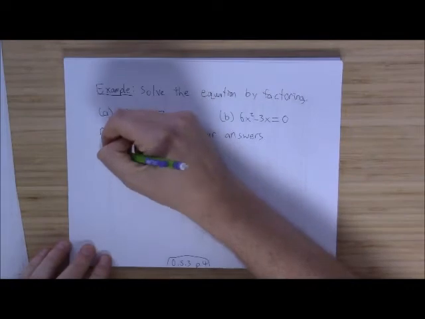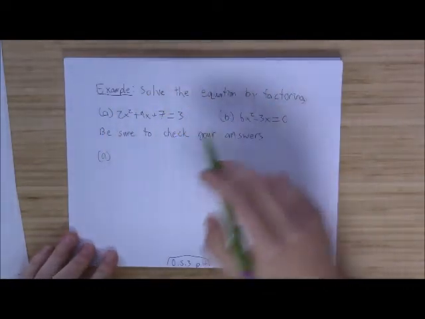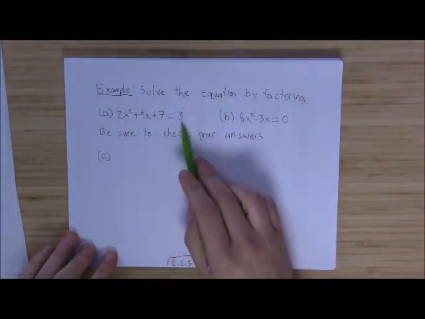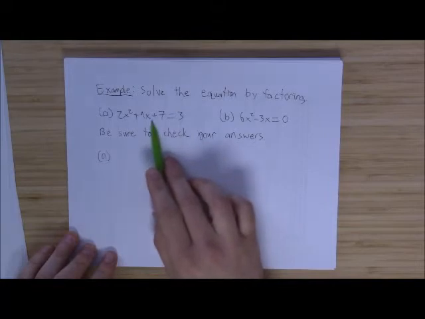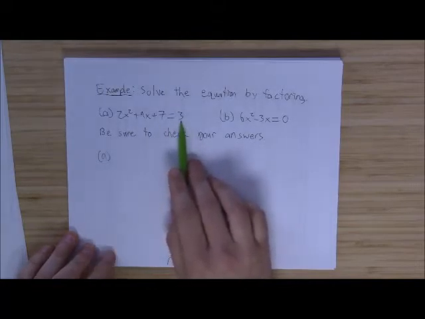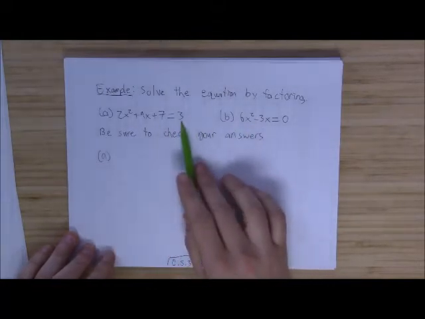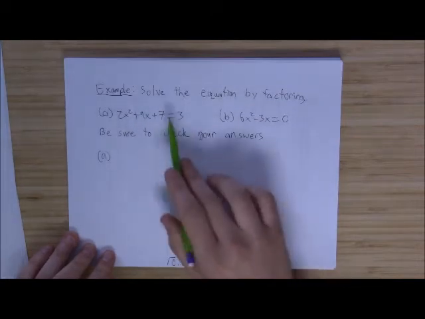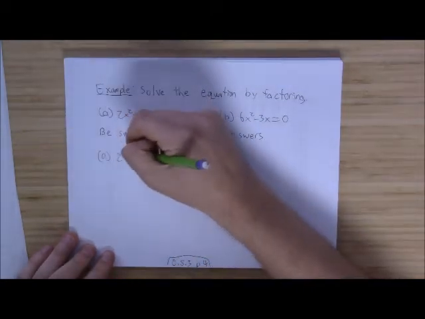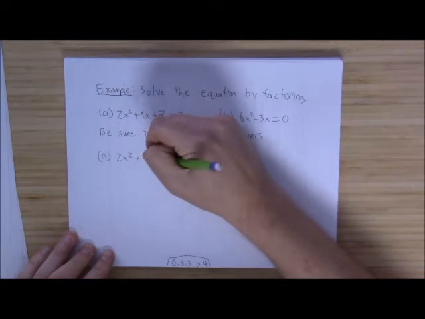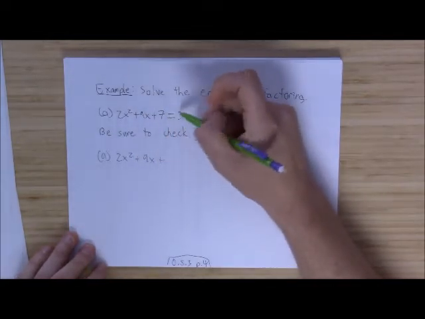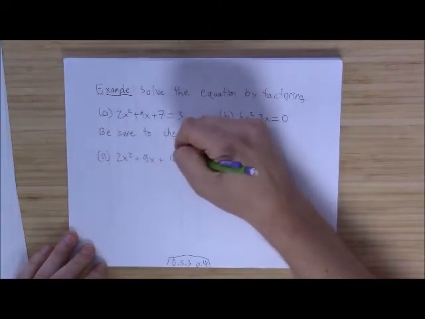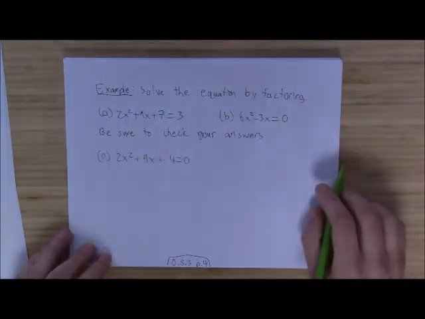For part A, the first thing that's important here is you need to make sure before you try to solve these by factoring that there's a 0 on at least one side of the equation. So let's bring 3 to the other side. 2x squared plus 9x plus, and if we subtract 3 from both sides, we end up with 4 on this side and a 0 there.